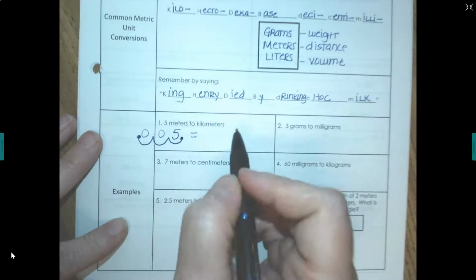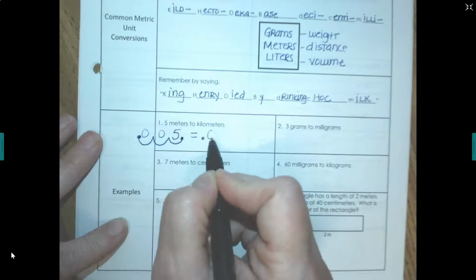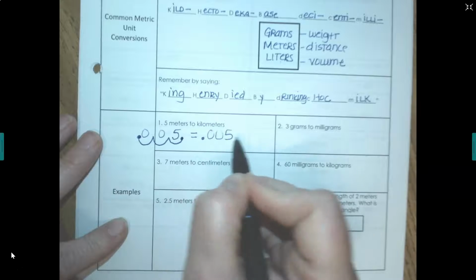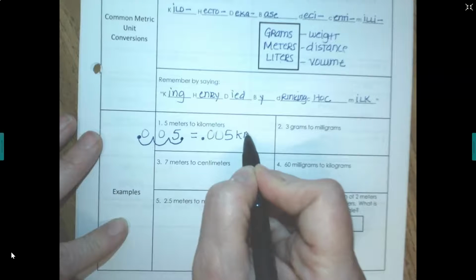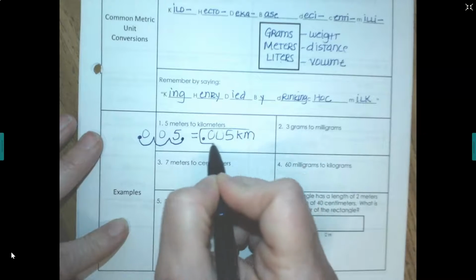Anytime you run out of the numbers from the original problem, you'll fill in with zeros. Okay, so 5 meters is equal to 0.005 kilometers.